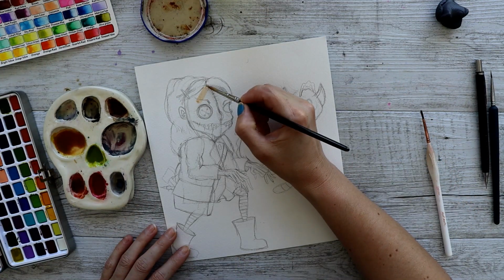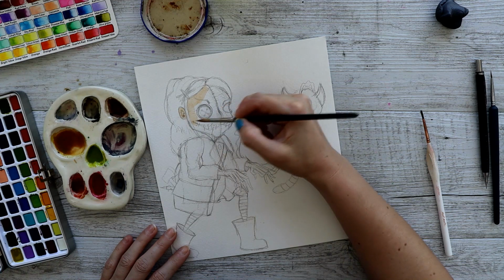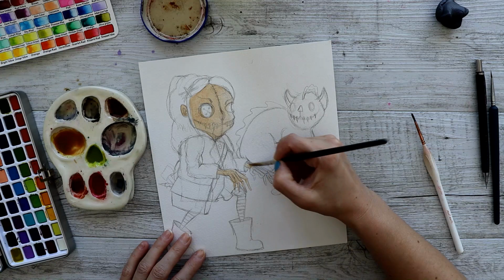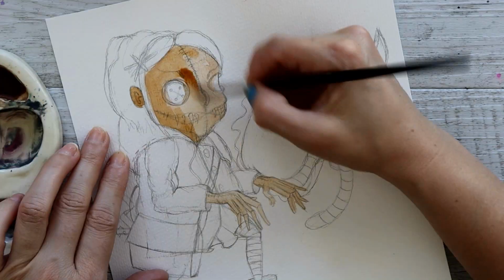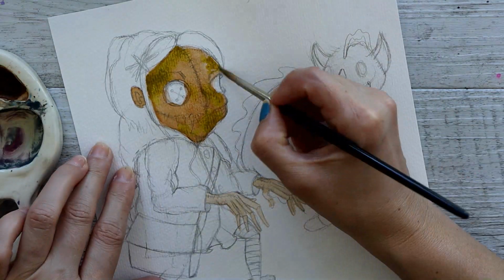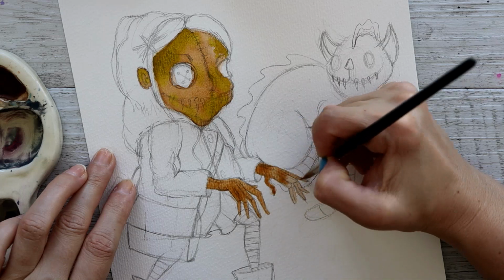I try to be a little bit less dark, but I always say to you guys, just let your imagination run wild. So with her face and her hands, I really wanted to give her a decaying, horrid look, but I do feel as though I went a little muddy on her face.